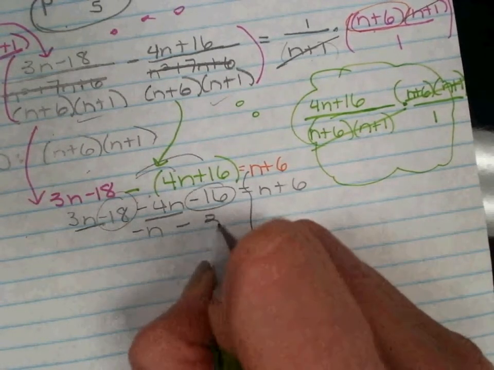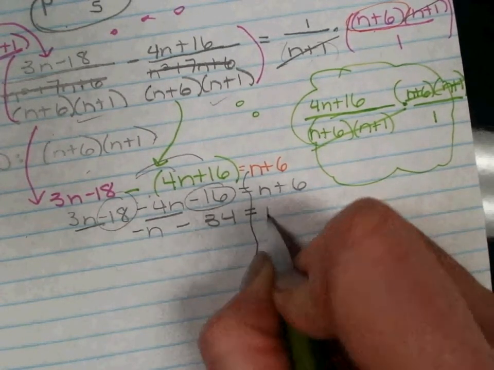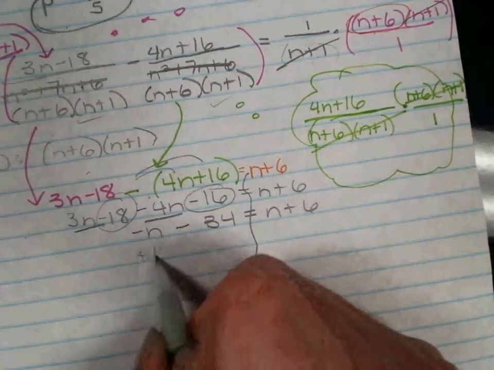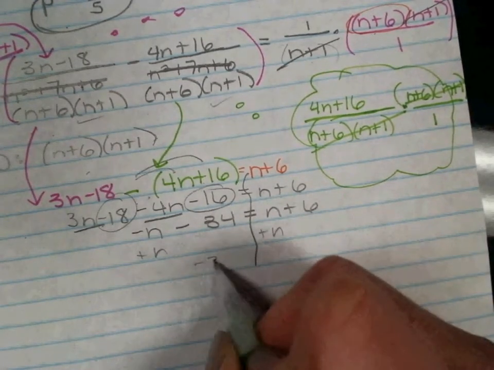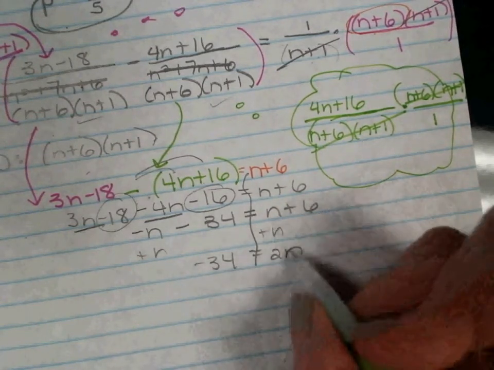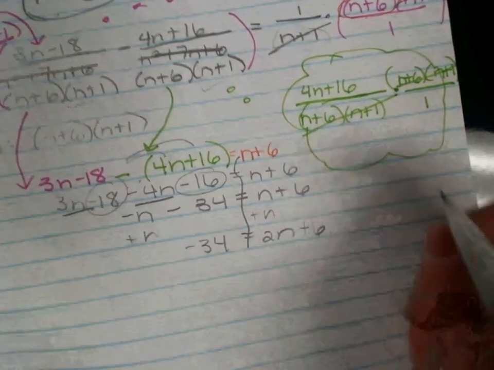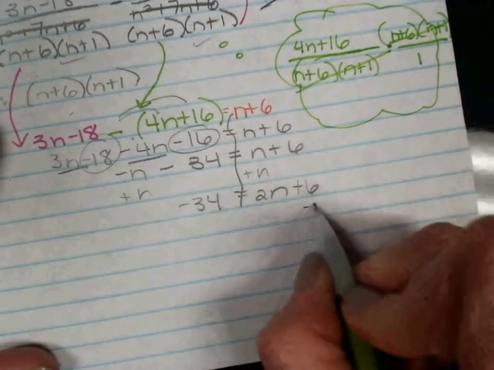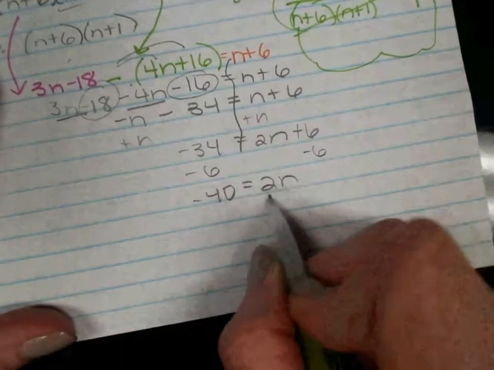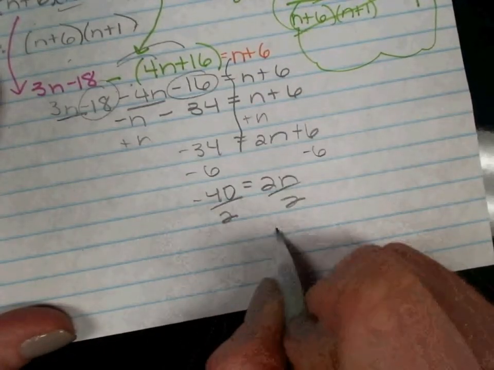And then my negative 18 minus 16 is minus 34. I'm going to add n to both sides. Subtract 6 and divide by 2.